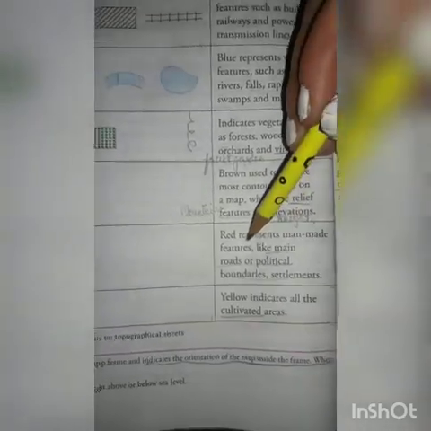Then we have red color, which represents roads, main roads, political boundaries, settlements. They represent man-made features. Then we have yellow color, which indicates cultivated areas. Please note down, and this box is very important to learn and mark it. Okay, moving on to the next page. We can see the same explanation of the previous page is repeated over here. You can just read it, go through it.